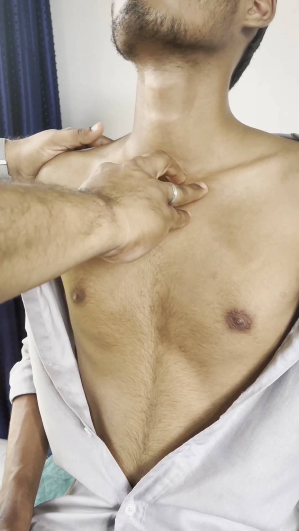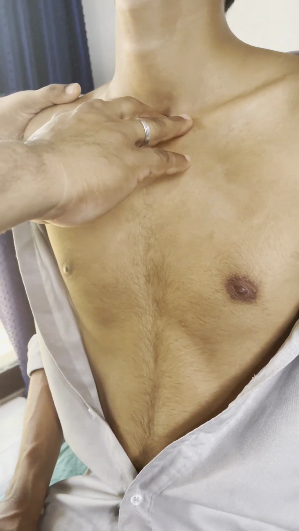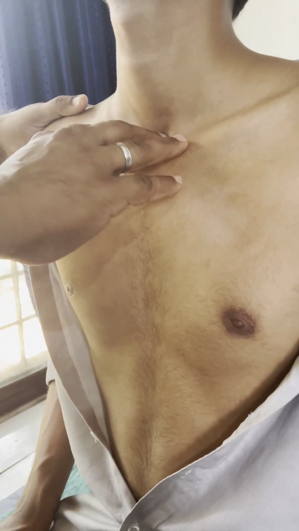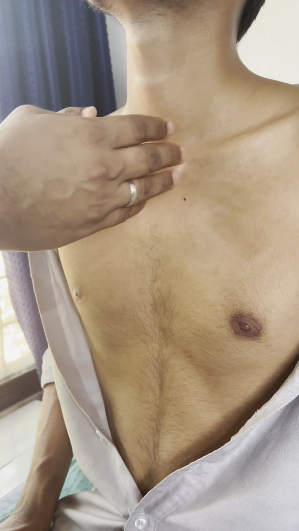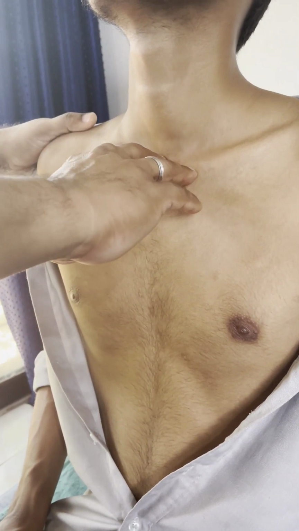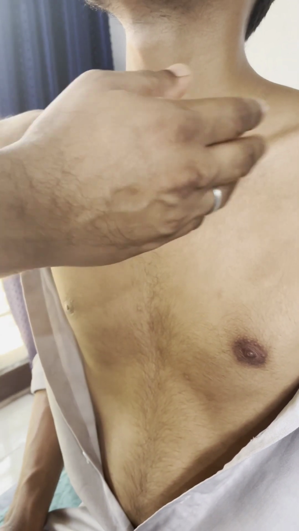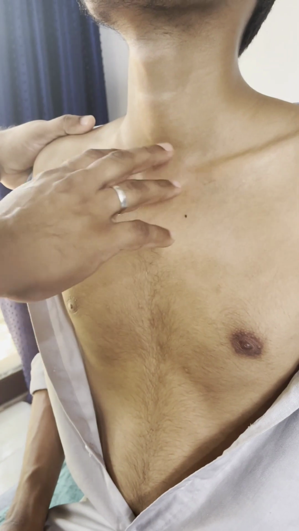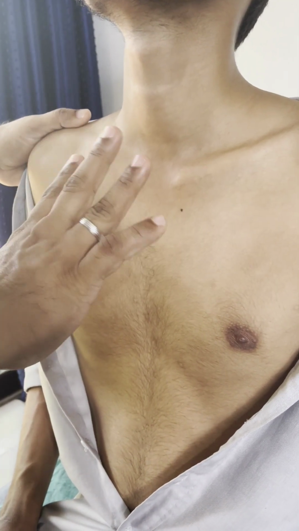If it is moving to one side, for example, this is the left side, if my finger is slipping into that area, then we can think that the trachea is shifted towards the right. And if the finger is slipping towards this side, that is the right side, we can infer the trachea is shifted towards the left side. So look for deviation, if any, in palpation. This is the way of palpation.